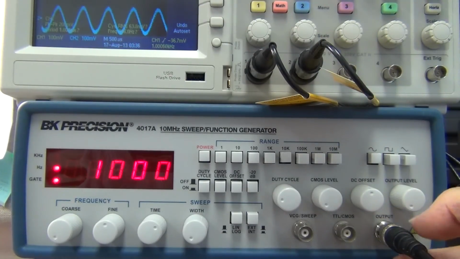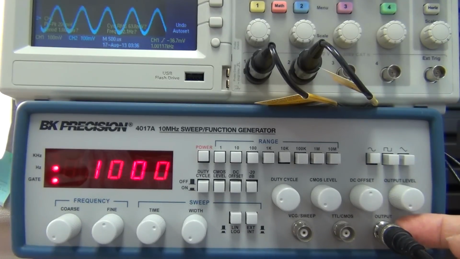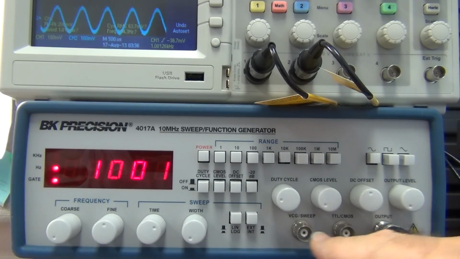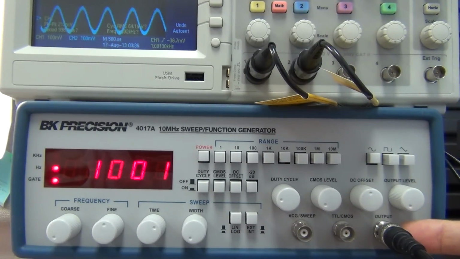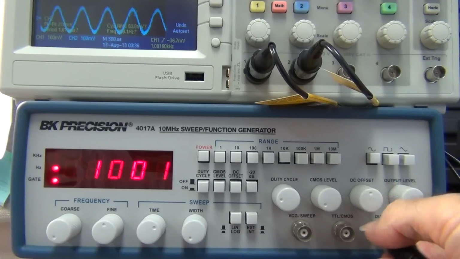Now we connect an output cable to one of three connectors labeled output. These other two we're not using. We just have one connector that's labeled output. That's the one of interest. It allows us to send a signal out to a circuit if we wish. Let's take a look at it.